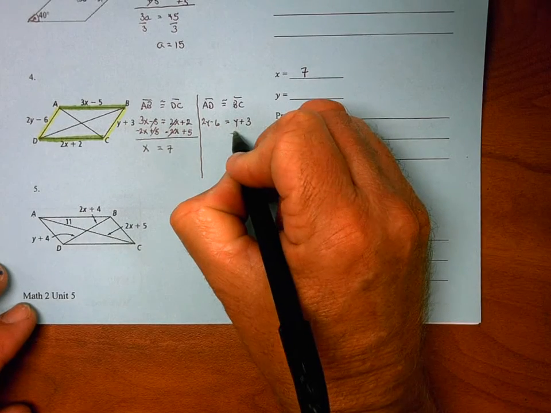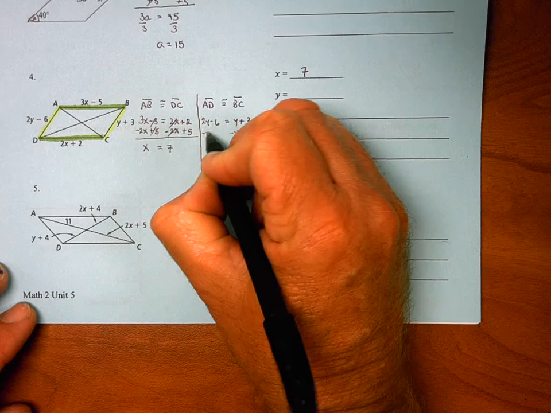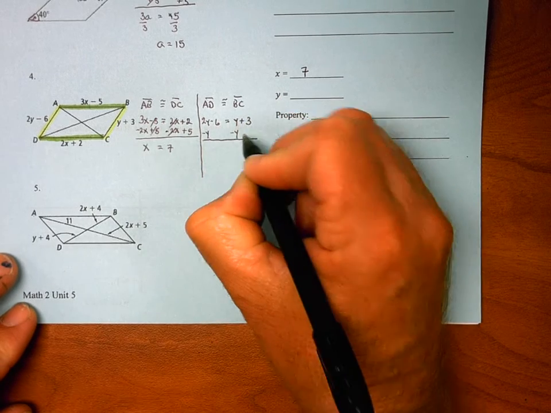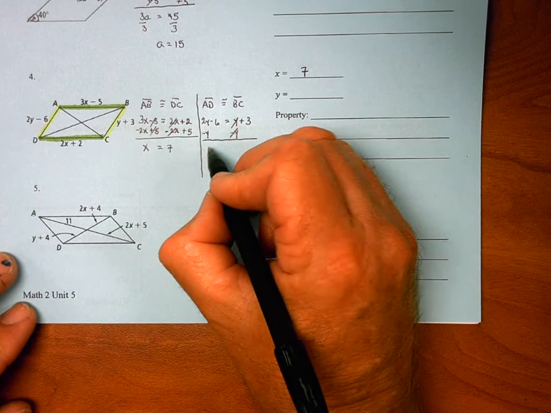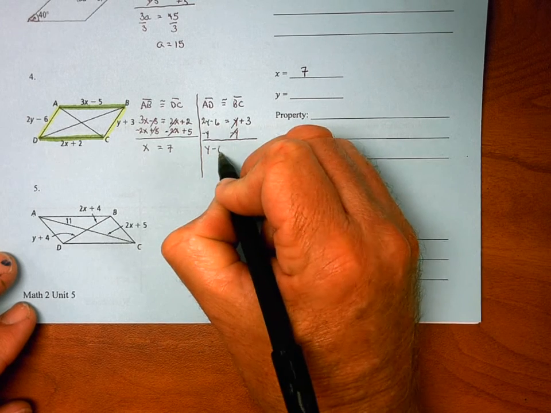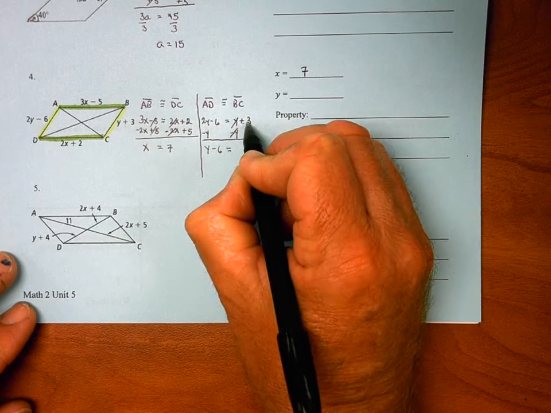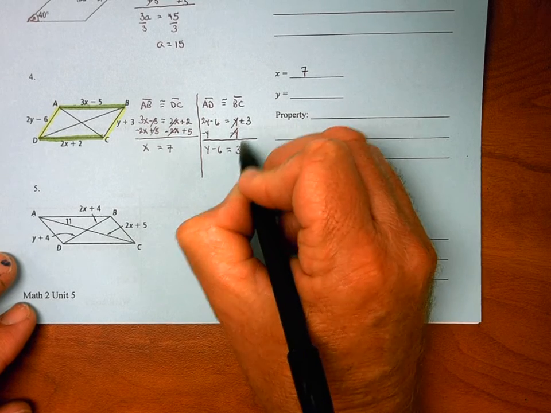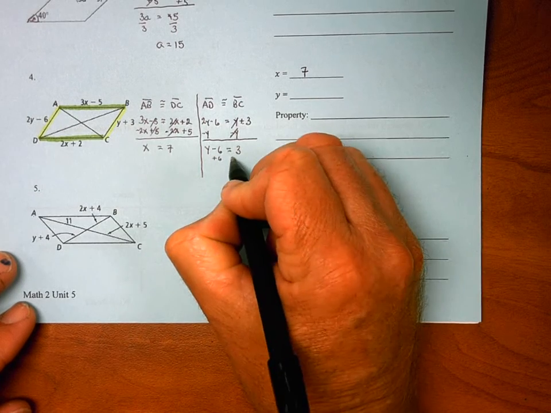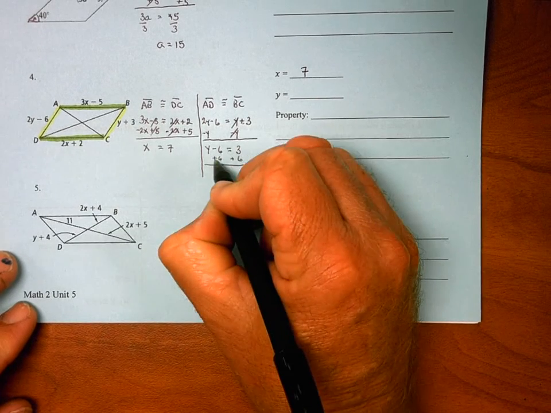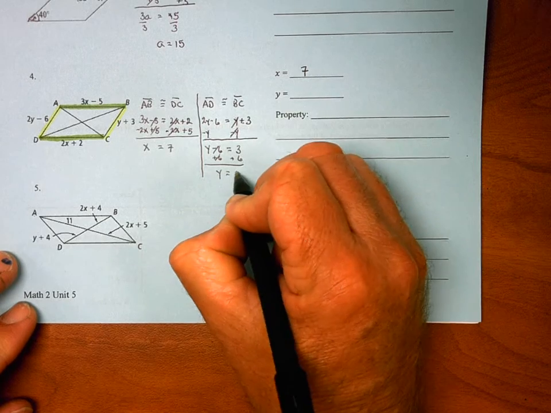Okay, so I'm going to subtract y from both sides of the equation. I'll do this one without doing the Texas 2-step. The y's would cancel out. 2y minus y is y. Bring down the minus 6. Bring down the equal sign. Bring down the 3. You don't have to write plus 3. It's implied that it's positive 3. Add 6 to both sides. That would cancel out the 6's. y is equal to 9.